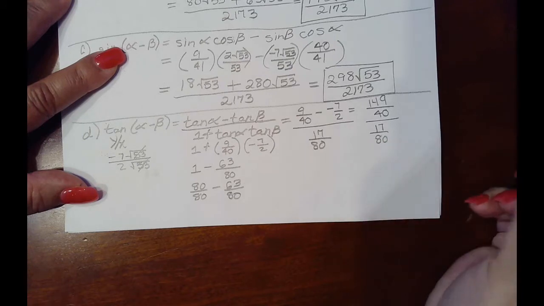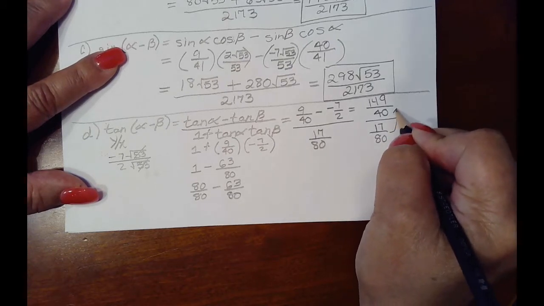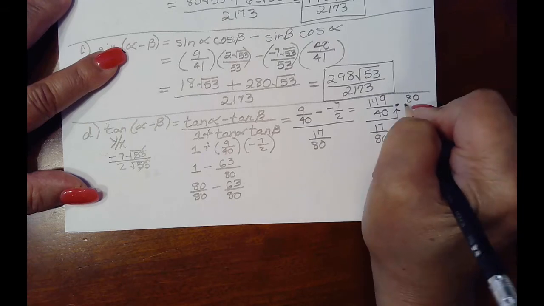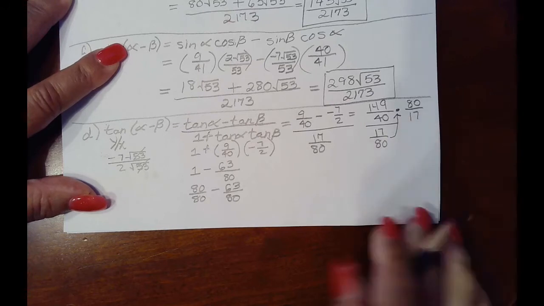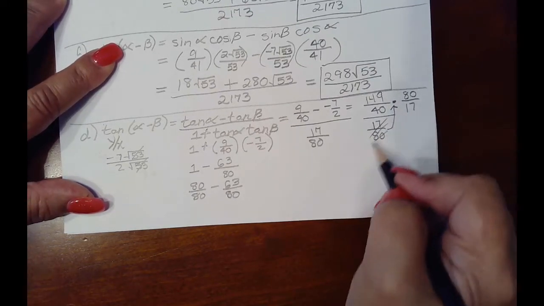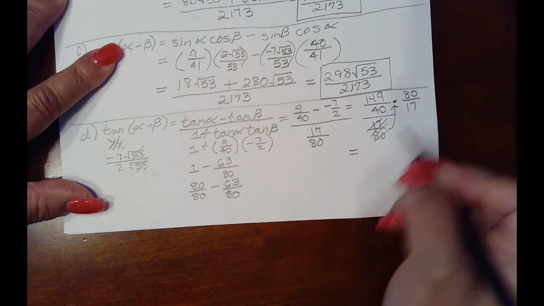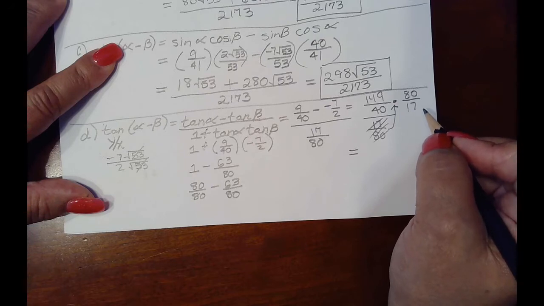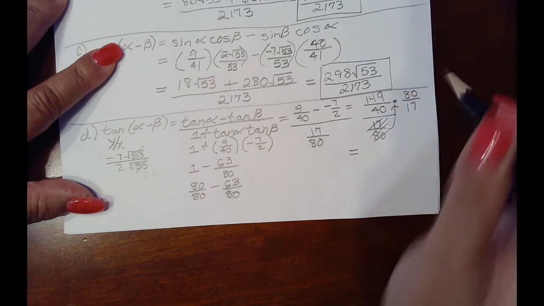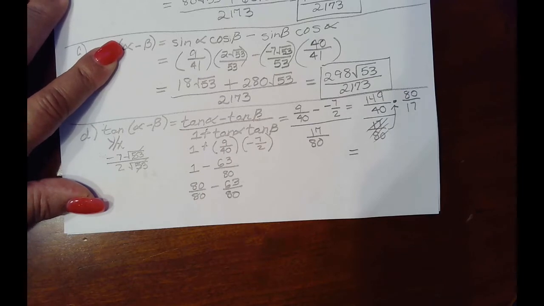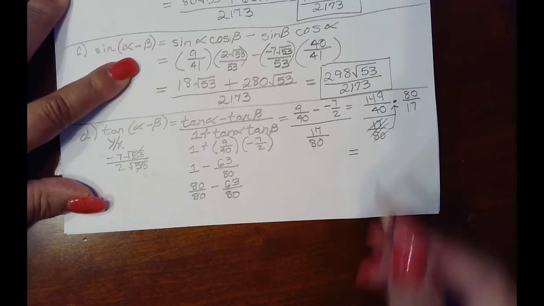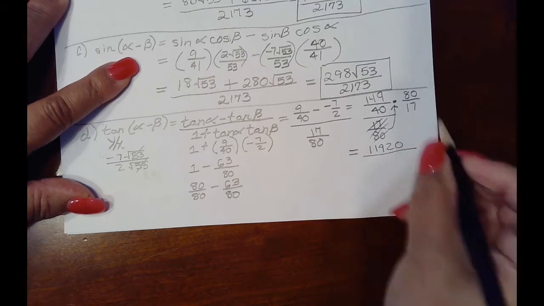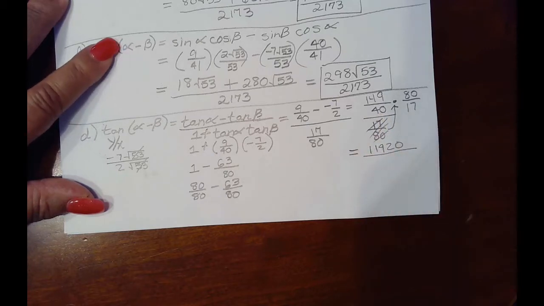Then you're left with a complex fraction, so to simplify it, float that divisor up to the top and flip it over. So this is no longer here, it's at the top, and you could reduce here if you want, or you could multiply it and then get the calculator to reduce it. If you want to get your calculator to reduce, it's just 149 times 80, which is 11920, and then the bottom would be 40 times 17.